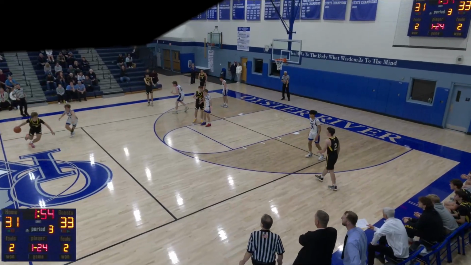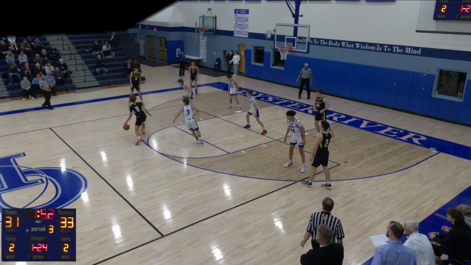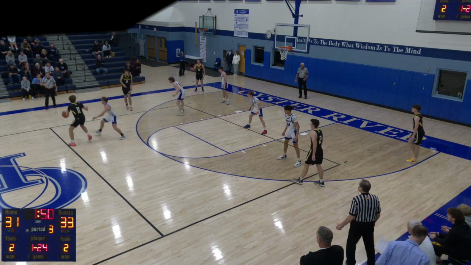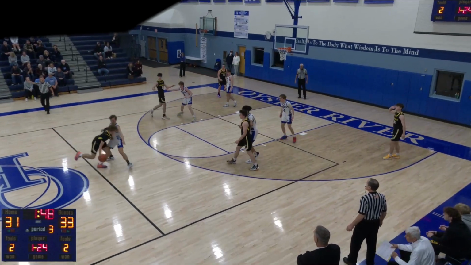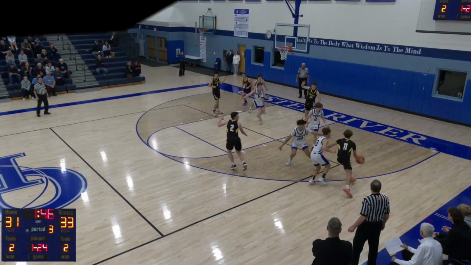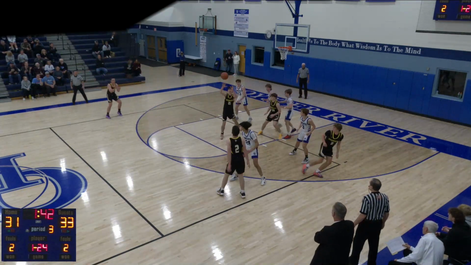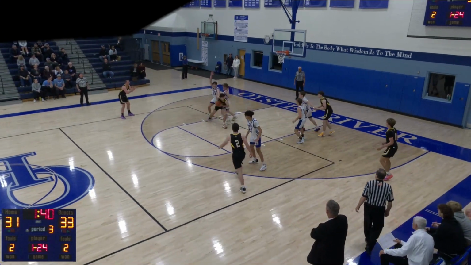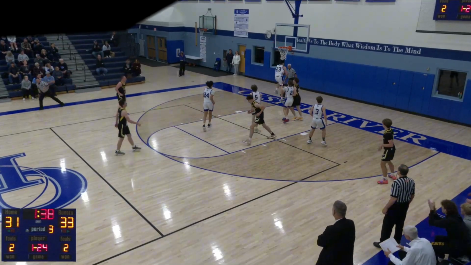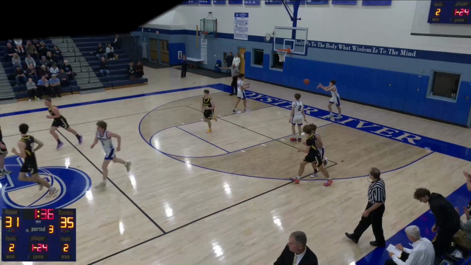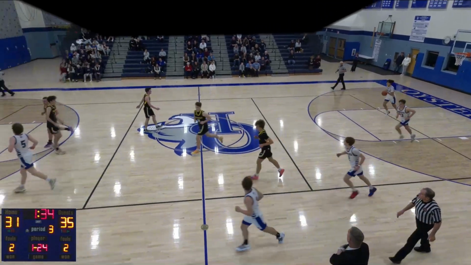Here's Hickman. Hickman spinning around. Good pressure by Carpenter. Hickman's getting hyped, driving in. Double team. Swinging it around. McCool in the paint. Going up. Good. Good. 35-31 with 1:35 left to go in the third quarter.